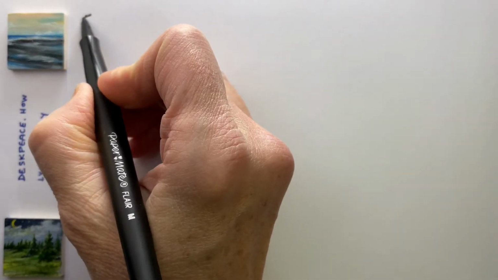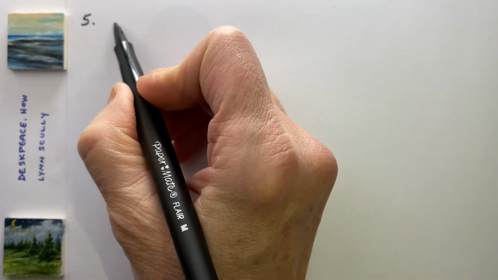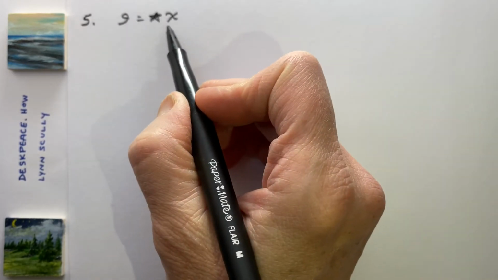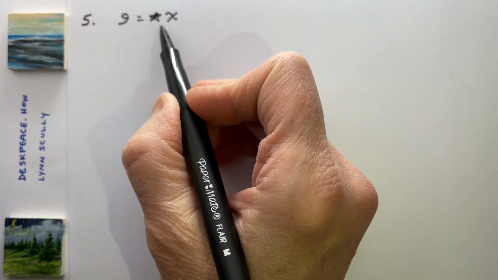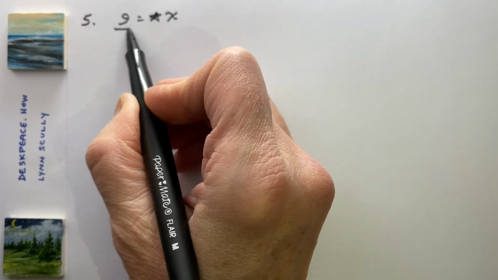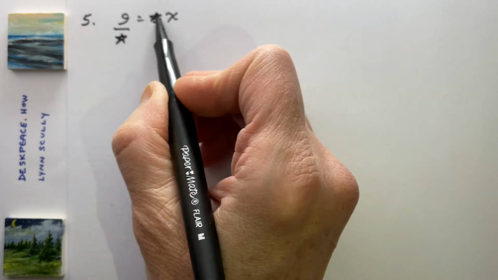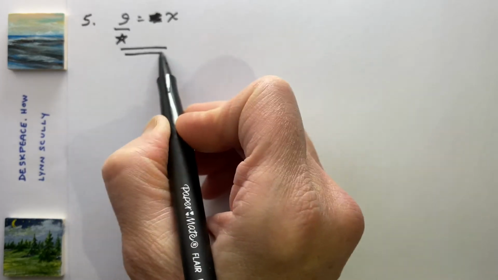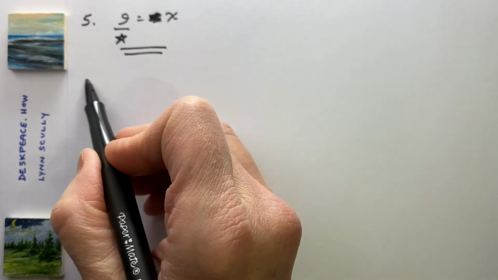Number 5, 9 equals star x. My goal is to get x alone. Star is attached by multiplication. Move it by division to the other side of the equal sign. X is alone. That means I've done it. I have solved for x in terms of star.